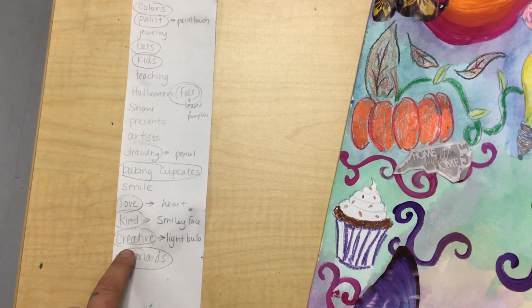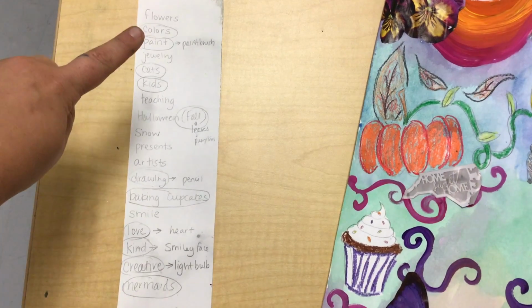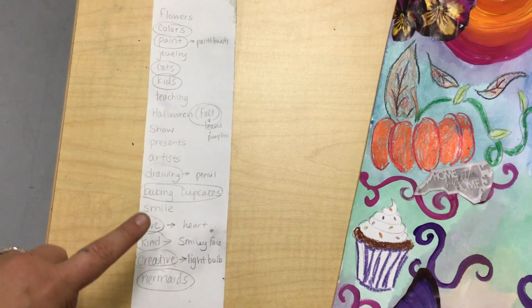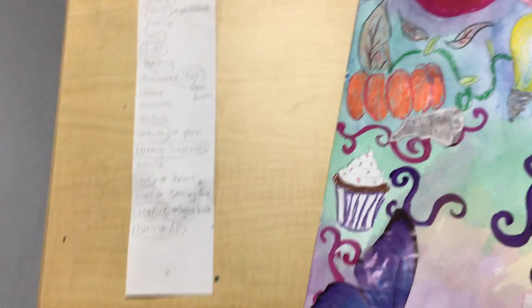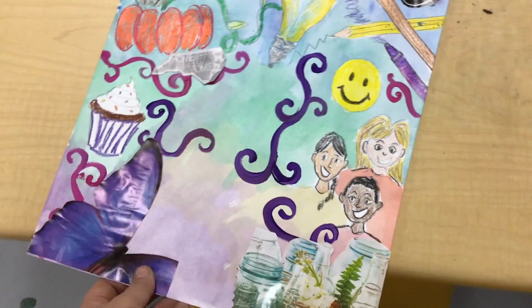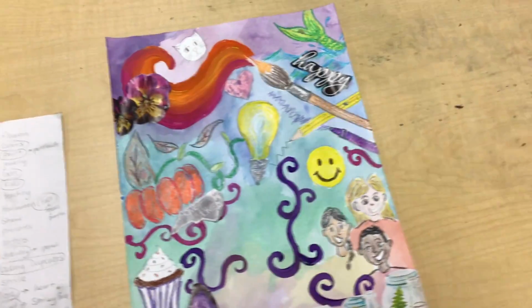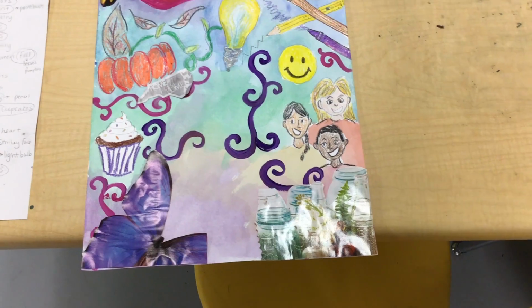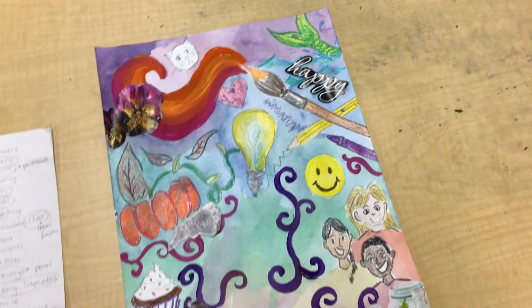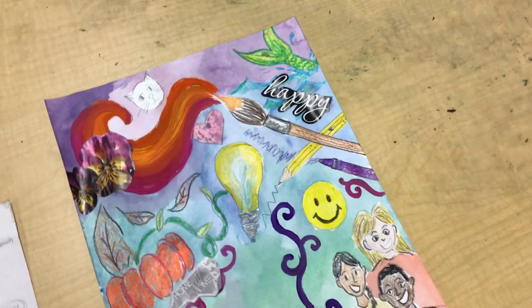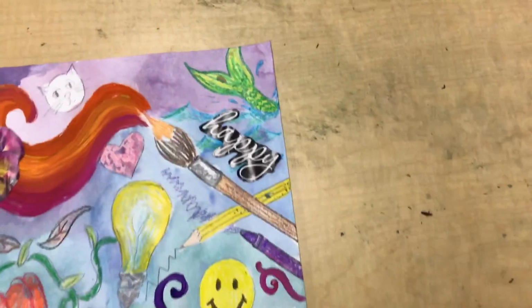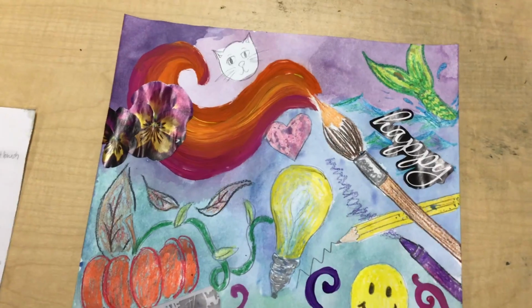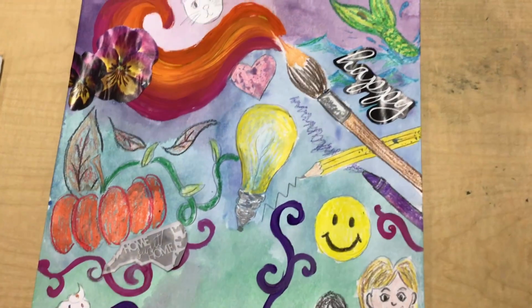So after I had this list, I circled the things that I thought I could easily do and felt like I could do a good job in my background. Then I came in on my paper and I started to draw them out first with pencil. So everything you see here was drawn first with pencil, and then I came back in and colored some things in with crayon, like my light bulb and the kids in my picture and my emoji. I drew these things in with crayon. Then I started to layer some watercolor in the background. I also used tempera paint.